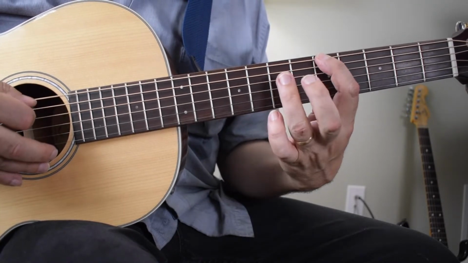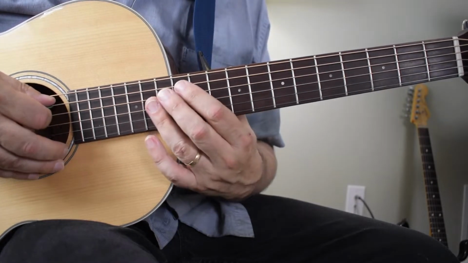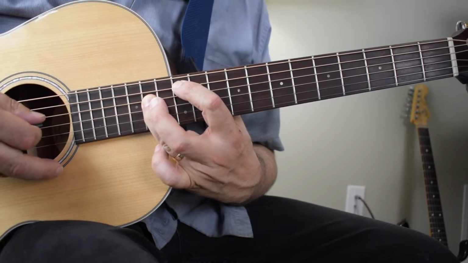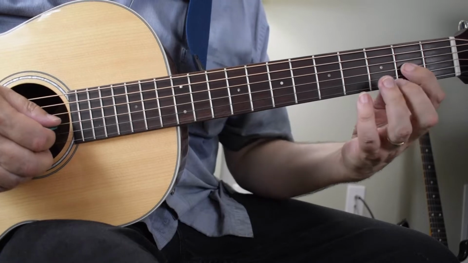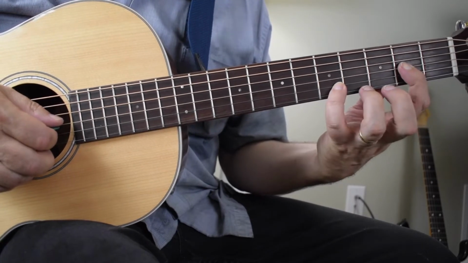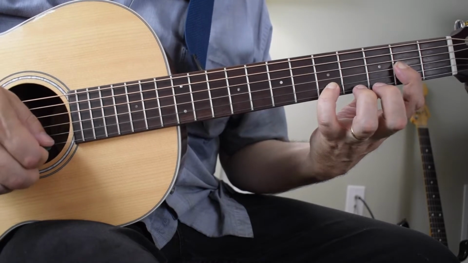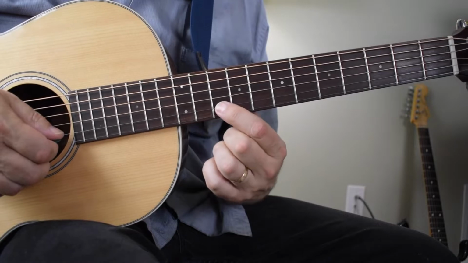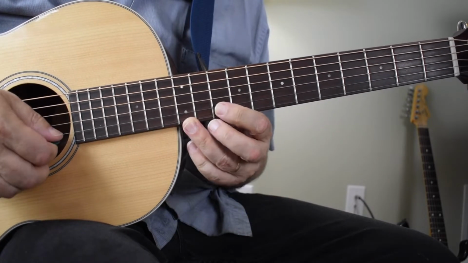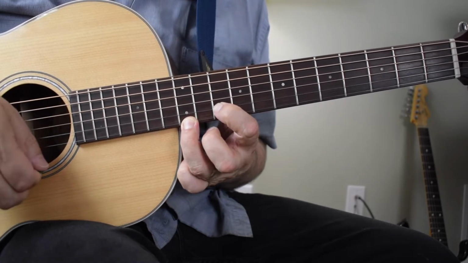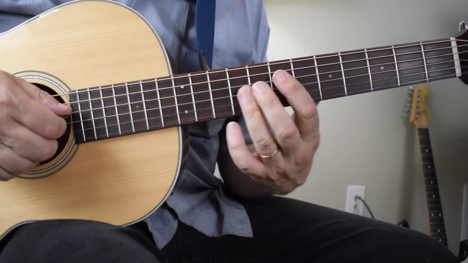Strings 6 and 5, a fifth is only 1 fret apart. Strings 5 to 4, they're 1 fret apart. Strings 4 to 3, they're a fret apart. But then strings 3 to 2, they are not a fret apart. There's 2 frets in between. It's a space of 2 frets. Then when I go back to finding an A on the second string, once again, skip 1 fret. So that's the very first place to find a fifth above the note you're playing.